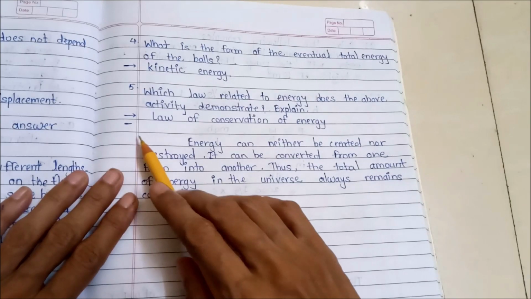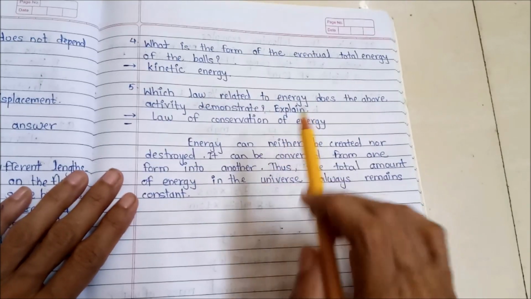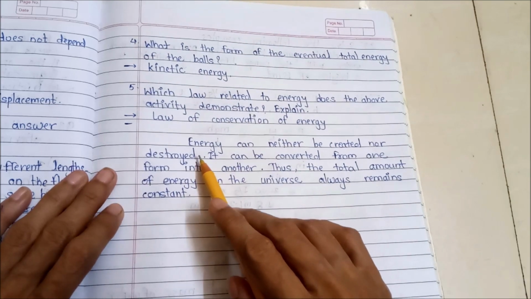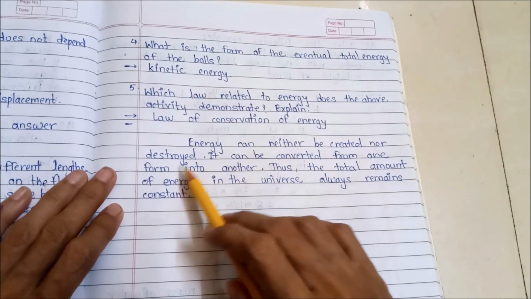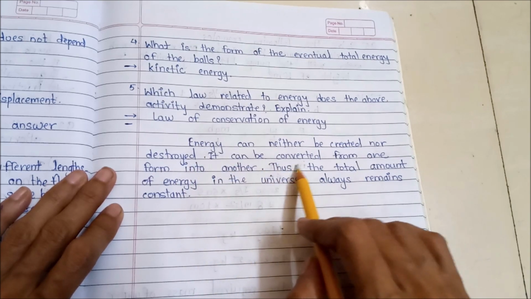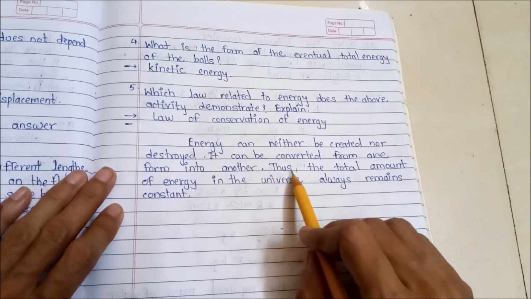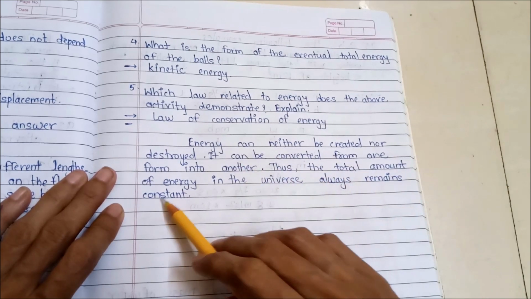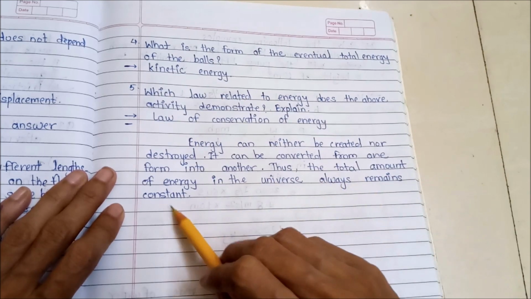Fifth, which law related to energy does the above activity demonstrate? Explain. Answer: law of conservation of energy. Explanation: energy can neither be created nor destroyed. It can be converted from one form into another. Thus, the total amount of energy in the universe always remains constant.